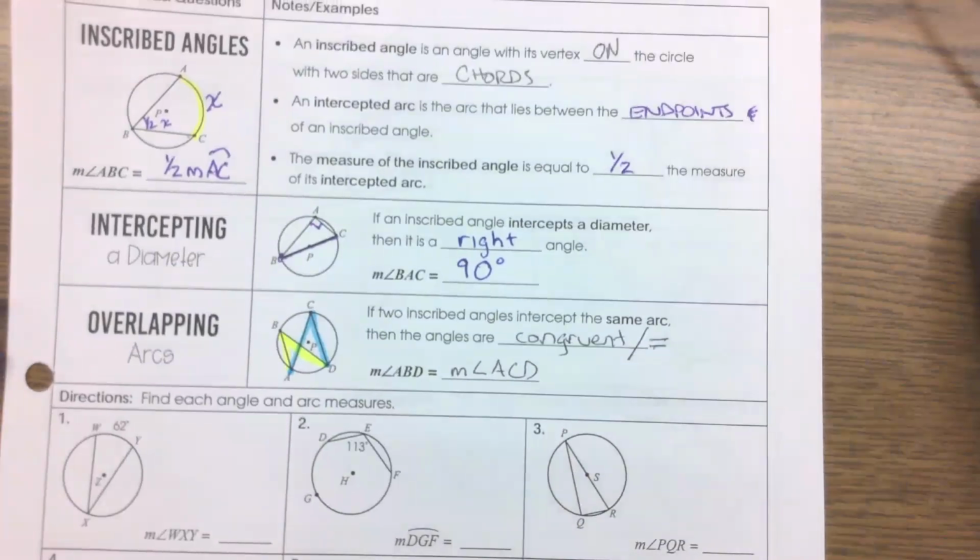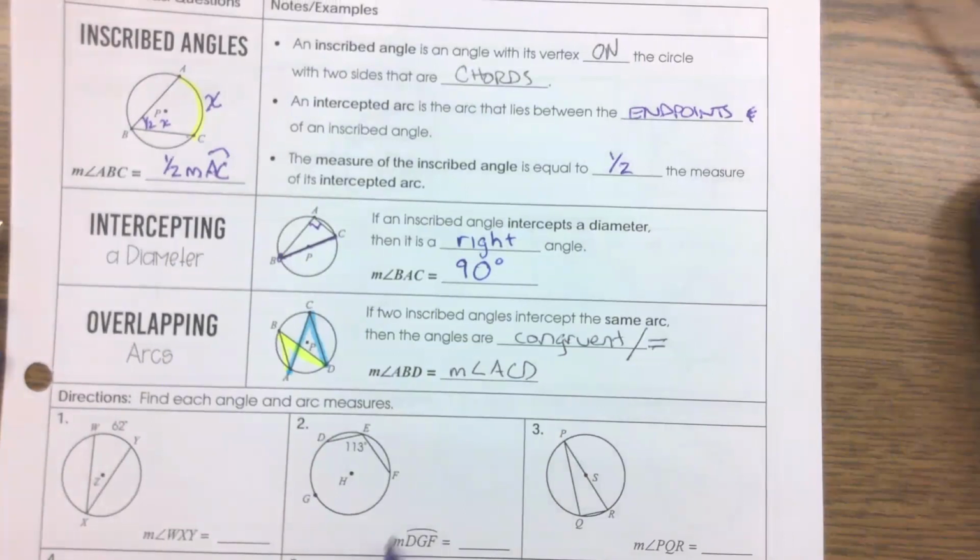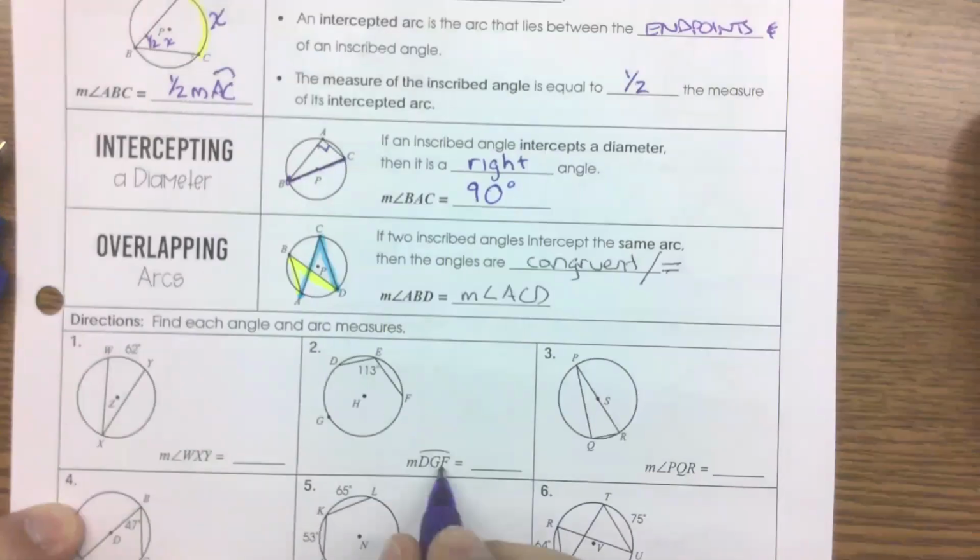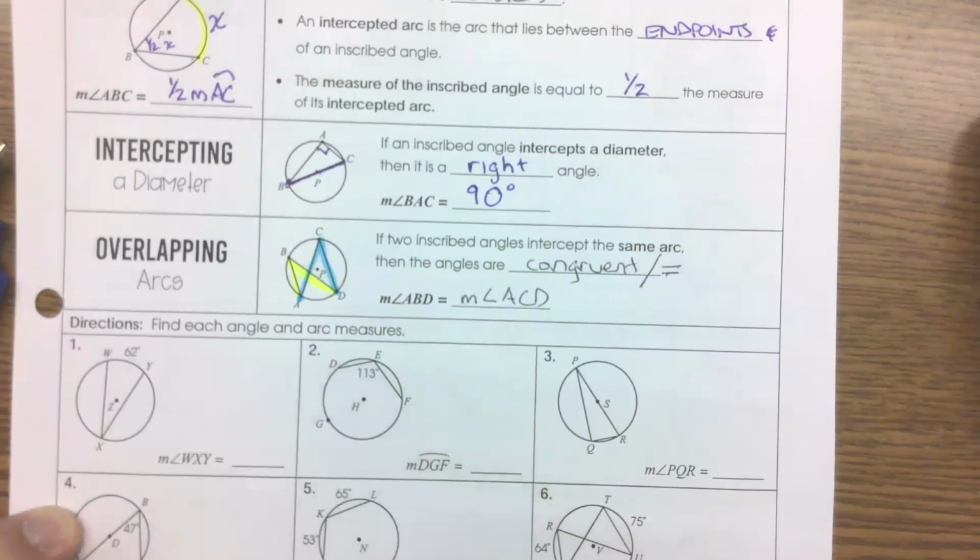So how do we apply this? Let's take a look at this one. Number 2, it's asking us for the measure of DGF. This is an arc, and yet they've given us 3 points. Normally arcs like DE would be 2 points. So we remember that when it's 3, we're talking about a major arc.